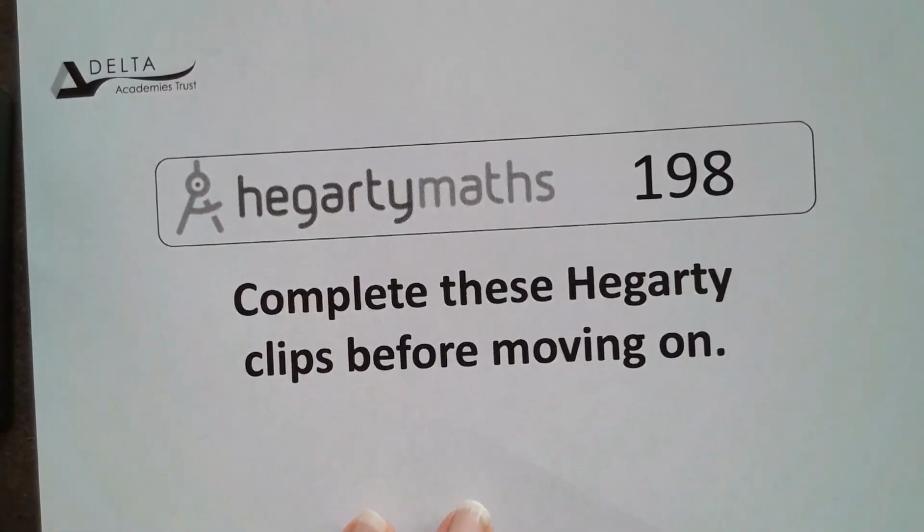The last thing that is there for you to do is to have a look again at those clips on 198. There may be some surrounding it that ask the same kind of questions, so make sure that you are having a look at those, trying to get 70% or more.